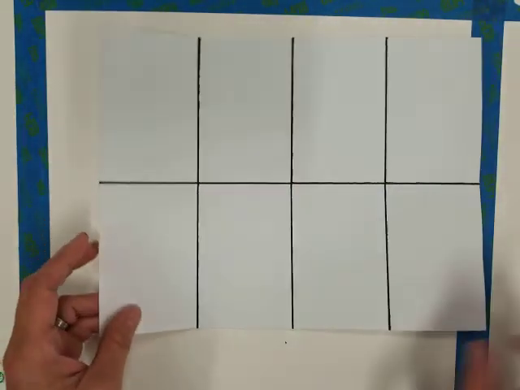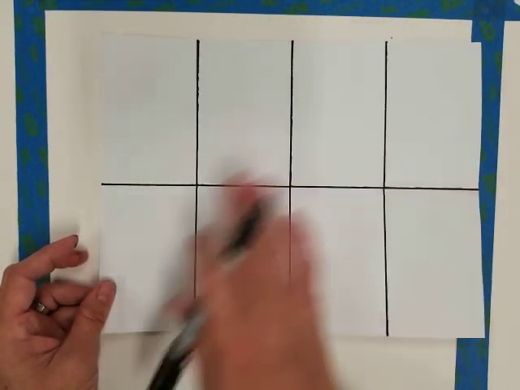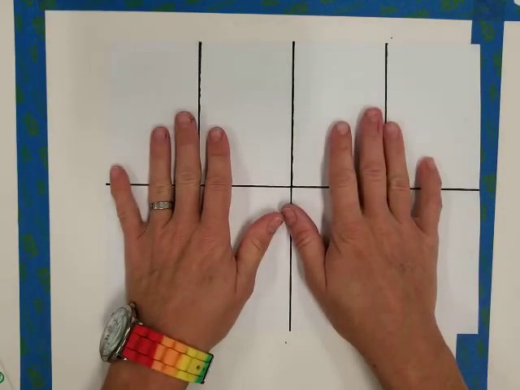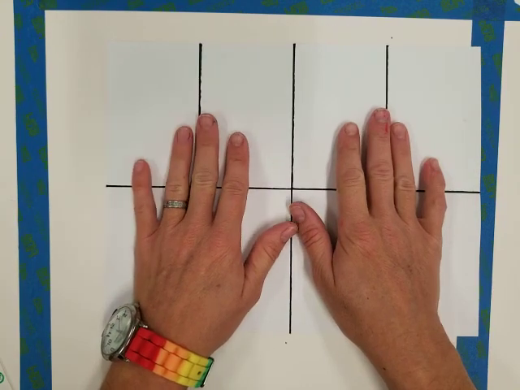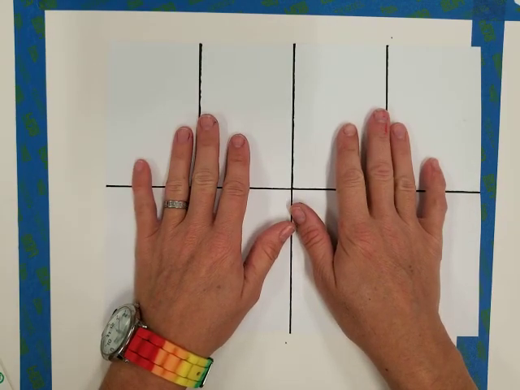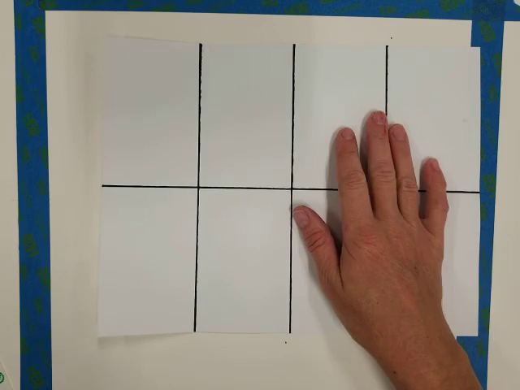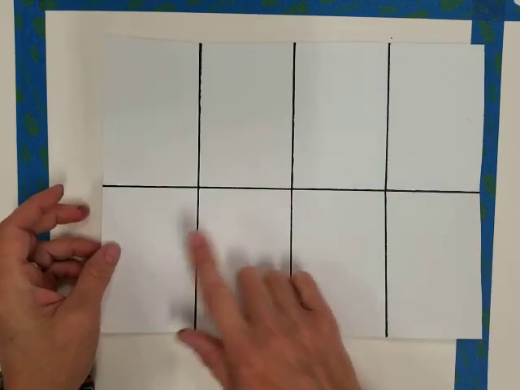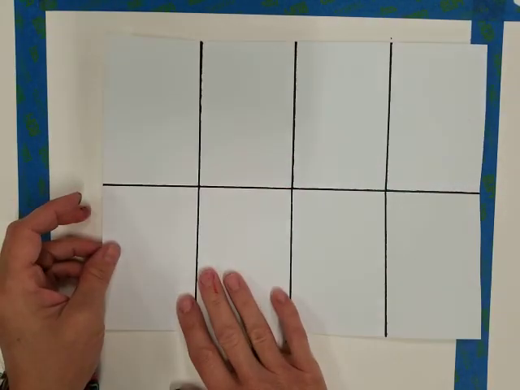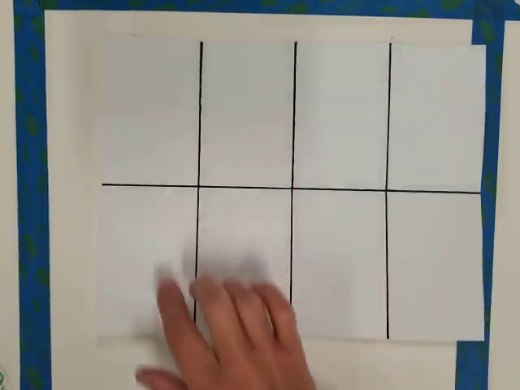Okay, so when you finish, you should have 1, 2, 3, 4, 5, 6, 7, 8 sections. So what I want you to do with each section, I want you to use a different color marker, and you're going to make 8 different lines all in the sections.